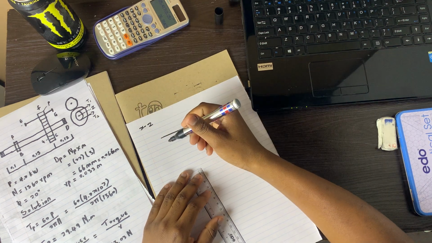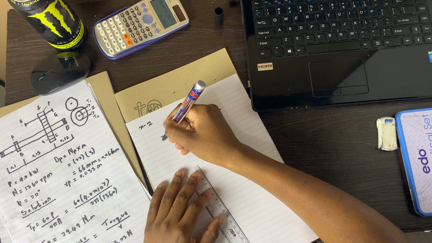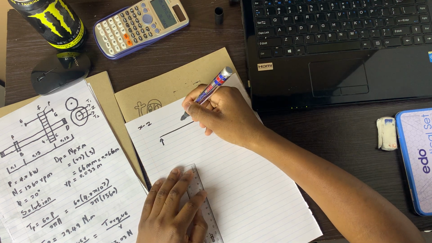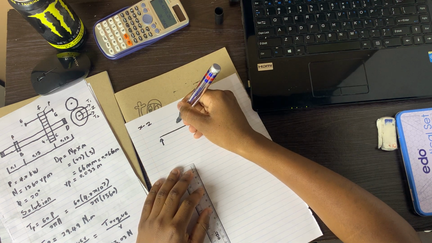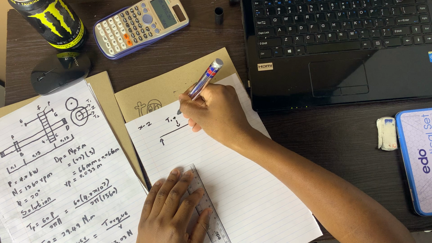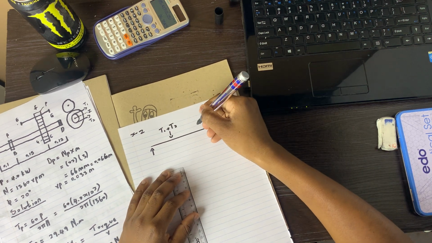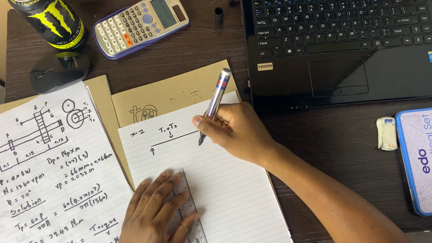So I'm just gonna guess this one is going up. And then the tensions, these are the tensions, which is T1 plus T2, and then this is the tangential force.